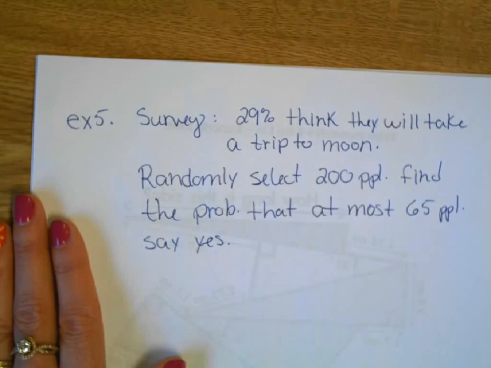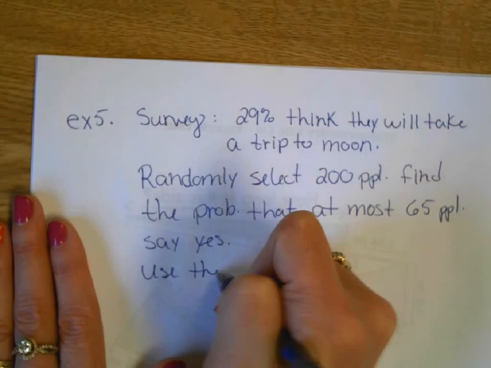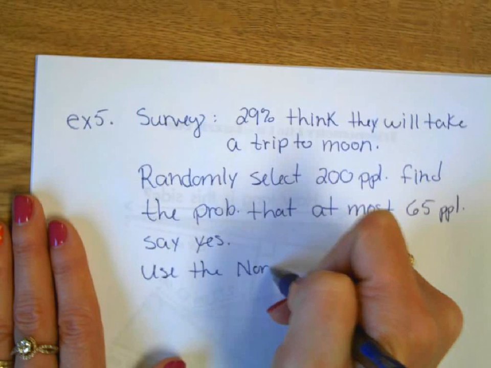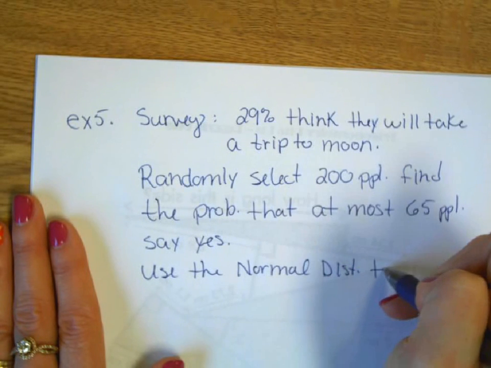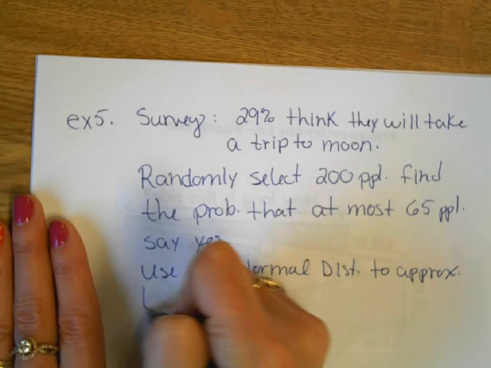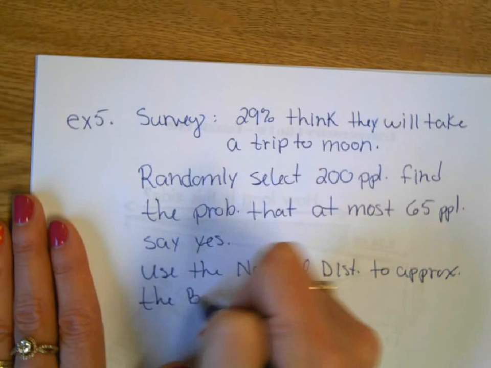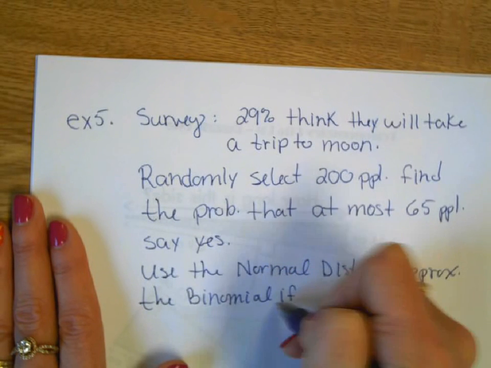Use the normal to approximate the binomial if possible.